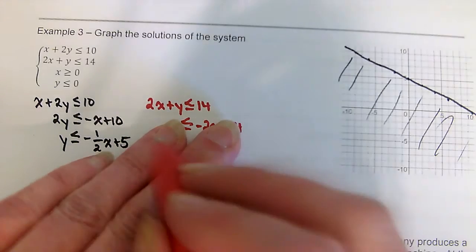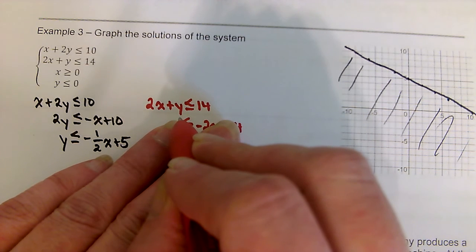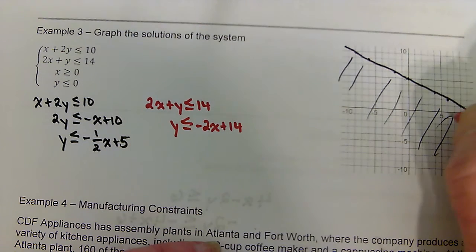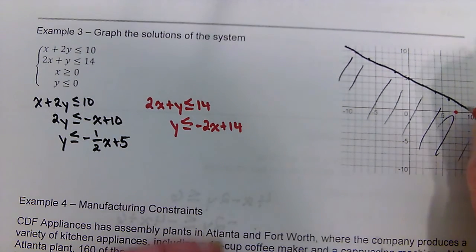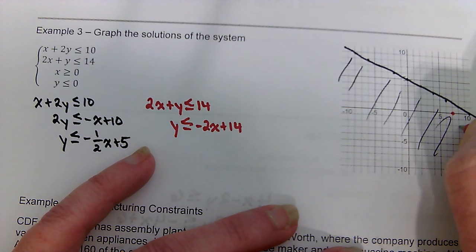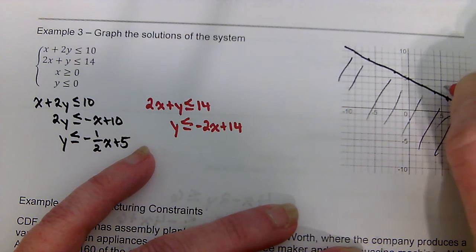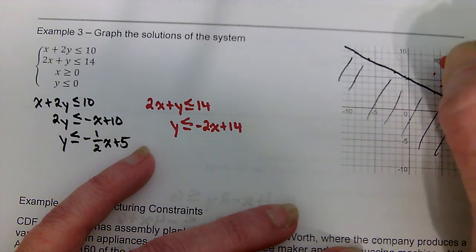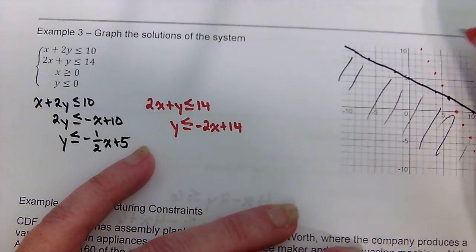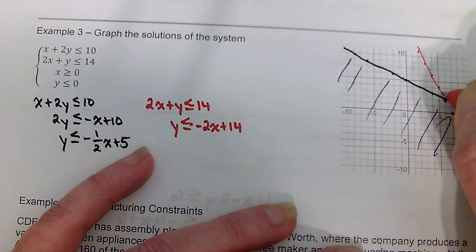14 so far off. Let me go back up here. So the y-intercept's at 14. My x-intercept's actually going to be at 7. So that's a good thing to know. And it's down 2 over 1, down 2 over 1. And then I could go backwards. And I already see where the two are meeting. That's good. And this one's also going to be solid.